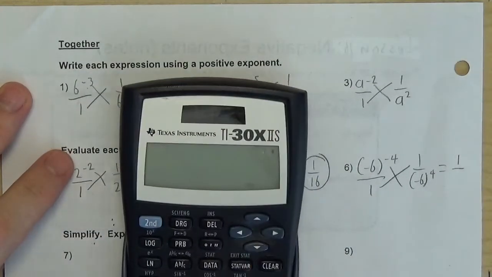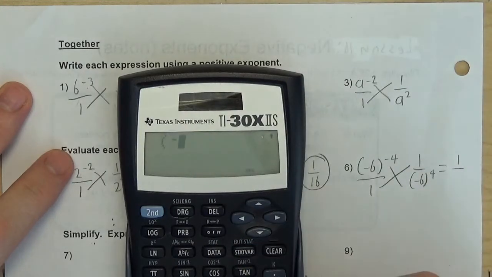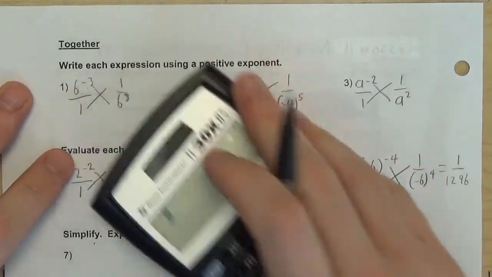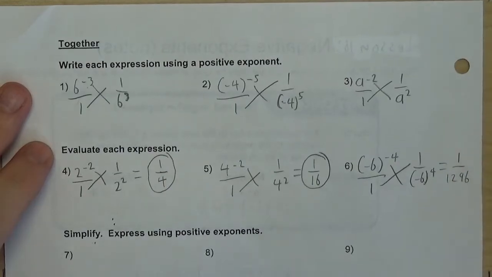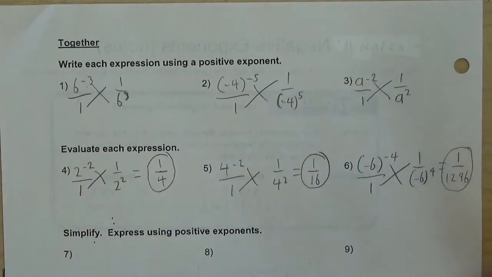So just make sure when you type this in that you use the parentheses here. So we're evaluating in parentheses negative 6, finish off your parentheses, raised to the fourth. And this is our denominator, so it's 1296. That's a really small number. That's 1 out of 1296. It's like if you were to cut a pizza into 1,296 pieces and just take one of them. So it's very tiny. But that's your answer there for what negative 6 to the negative fourth would be.